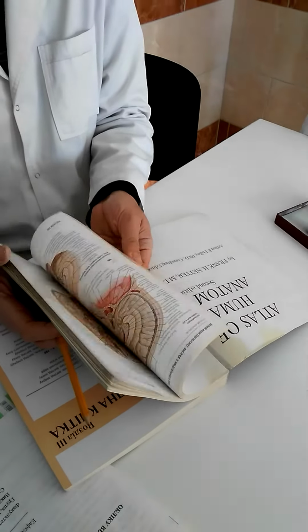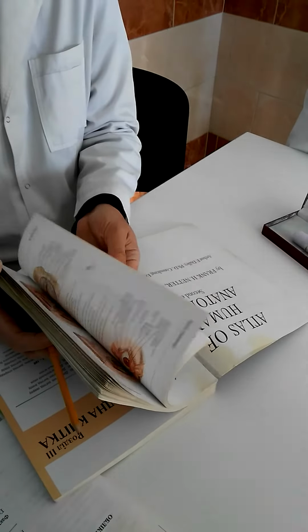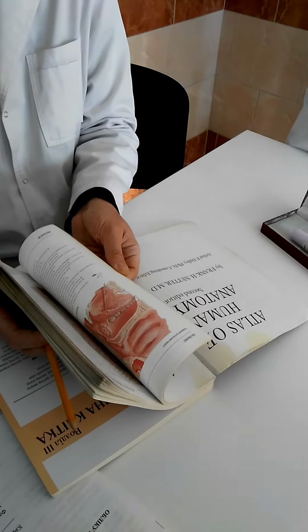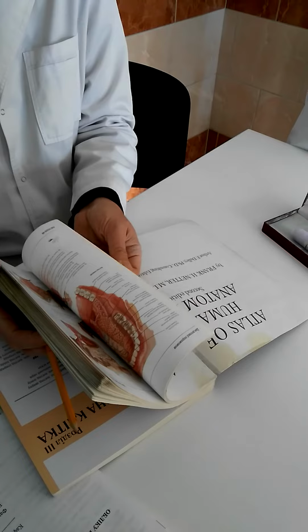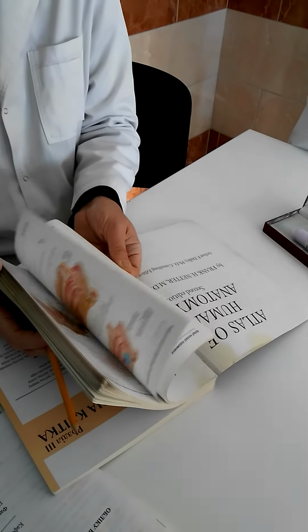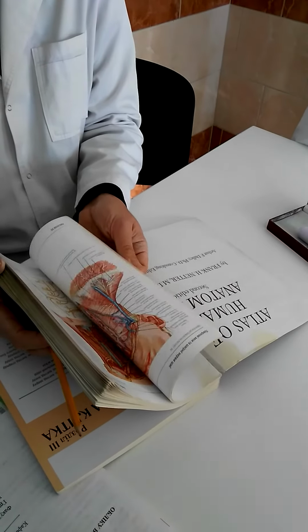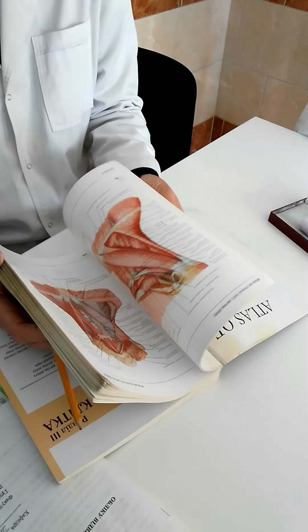They innervate such structures. Nervus suboccipitalis starts from the first segment and it innervates only the suboccipital muscles of the neck.